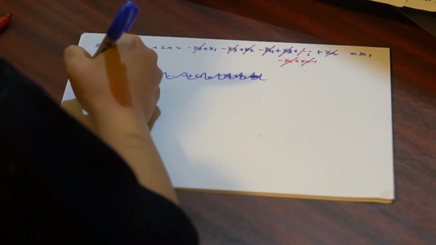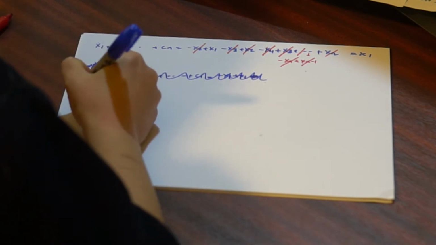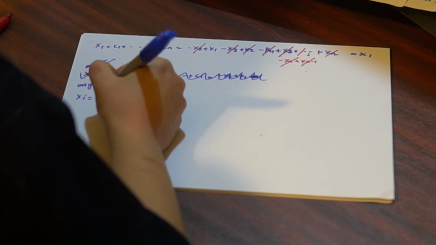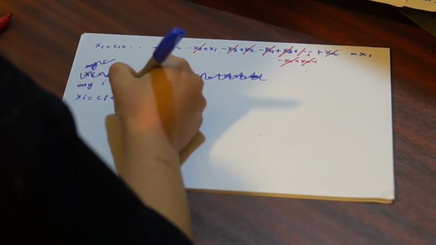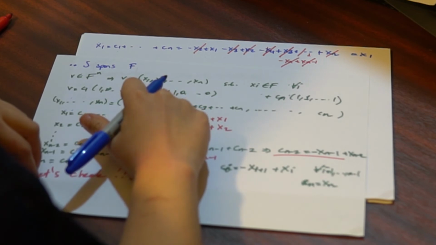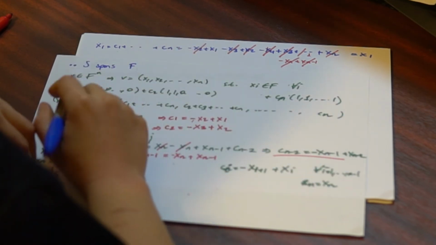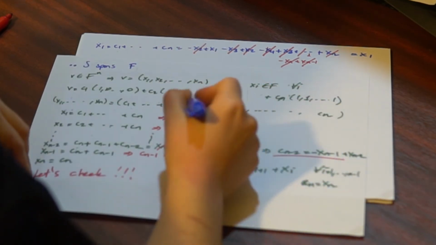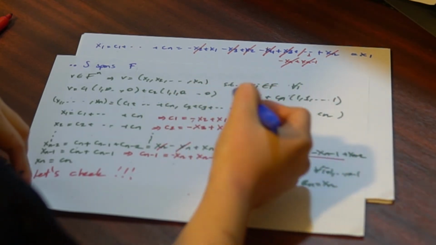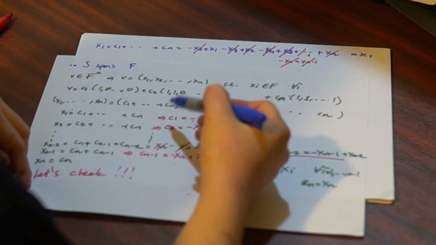Let's check for any i. So if we take xi for any i, then this sum will start from c_{i+1} till cn, right? If we take the x2, we will have c2 to cn. If we take c3, it will be c3 till cn.